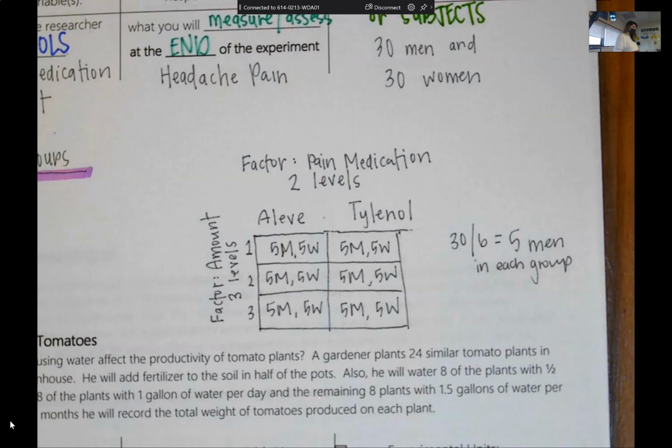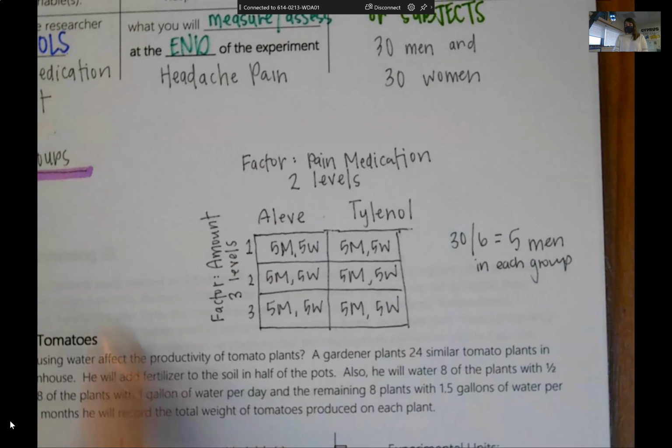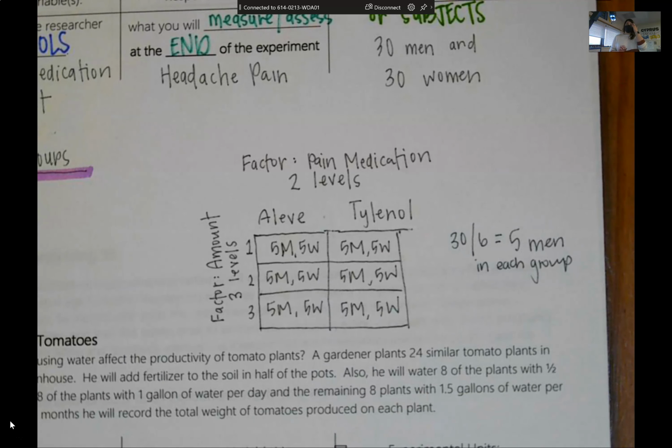And now with one picture, I can show my AP grader or whoever's looking at this how many treatment groups there are, how many factors there are, how many levels there are, and how many experimental units are in each treatment group. So this one little picture gives you a lot of information, and that's the language of your experiment. So the factors, the levels, the number of treatment groups, and the number of experimental units in each group. You're hanging in? Okay, let's look at another one.